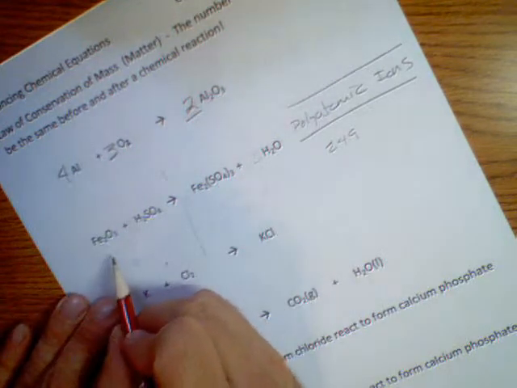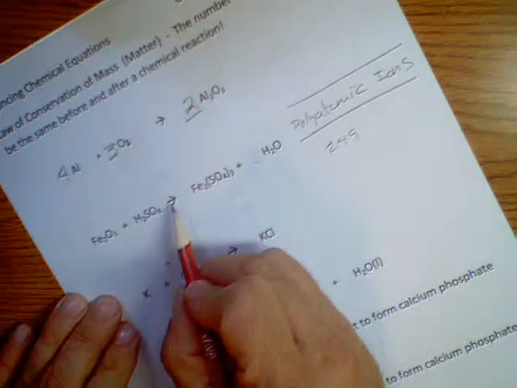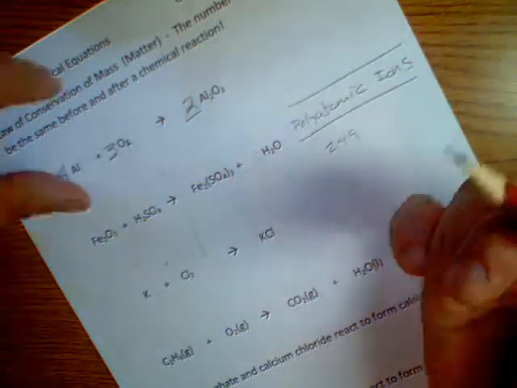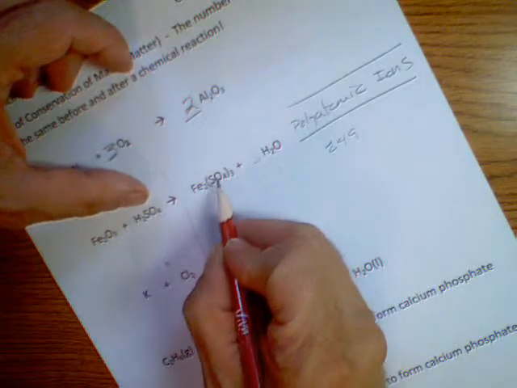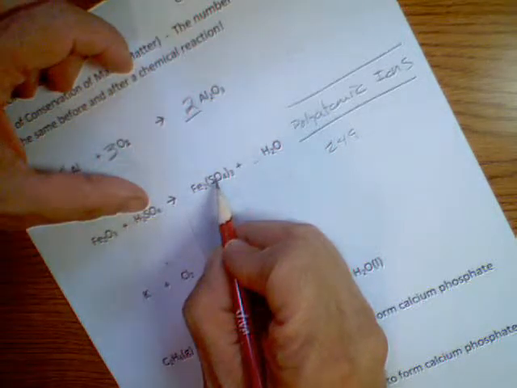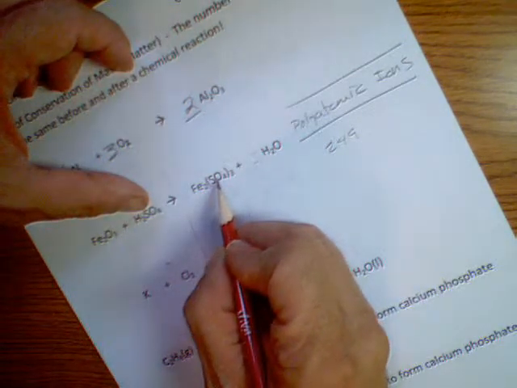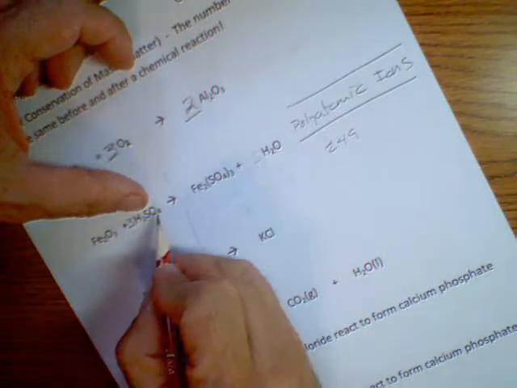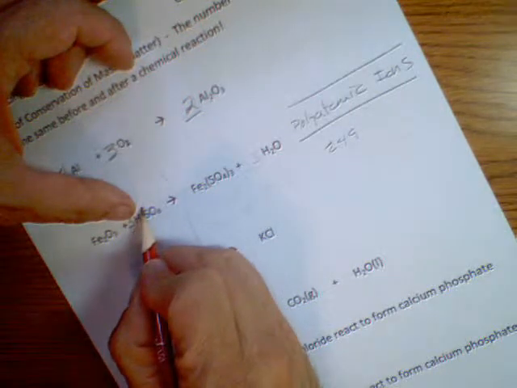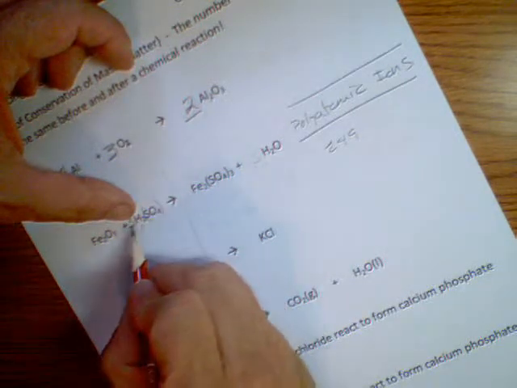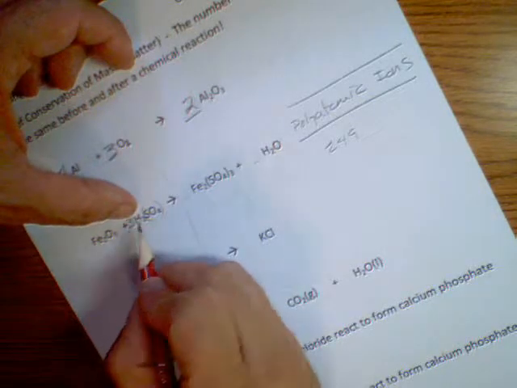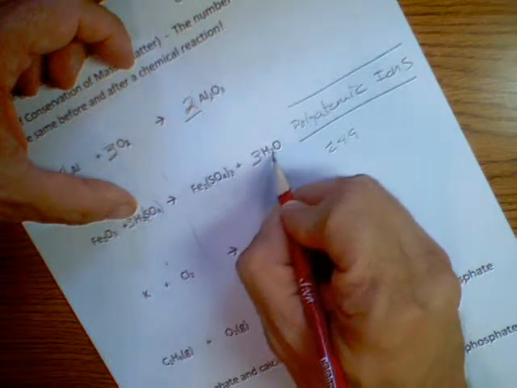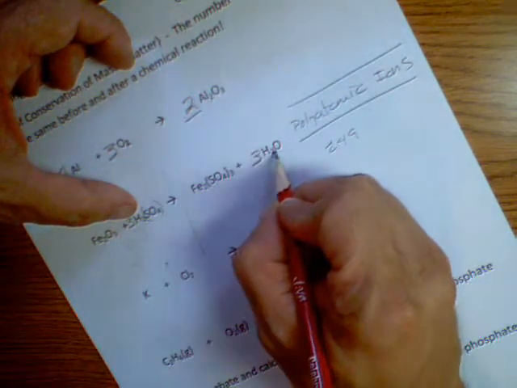So what we have is, you're going to have to start trying numbers to see what's going to come about. So we've got 3 of these sulfate polyatomic ions. So I'm going to try and put 3 here. So that gives me 3 of these. See, it acts as a unit. But when I do that, it gives me 6 of these. So I'm going to go over here and I'm going to try to put 3 here to give me 6. You see, I'm trying numbers.